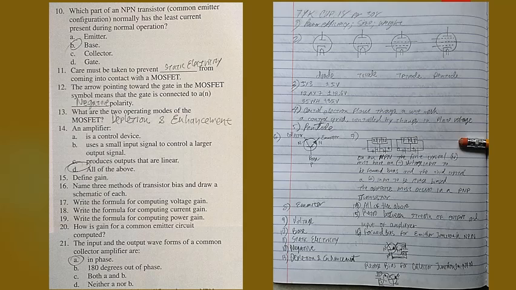Question 16. Name 3 methods of transistor bias and draw the schematic for each. And 16 is seen on the right side of the screen again. Forward bias for the emitter junction, NPN, is shown.